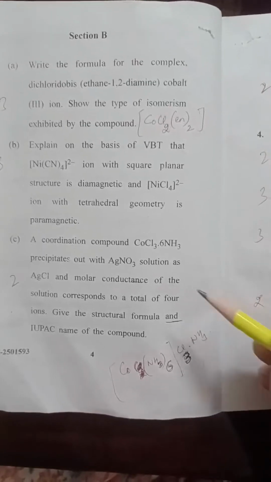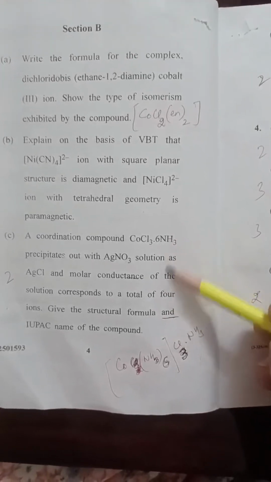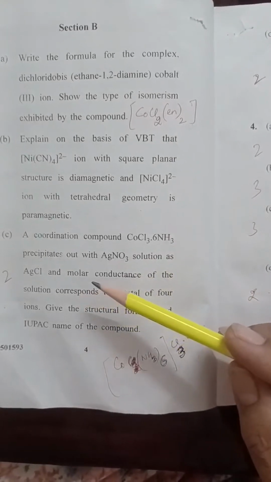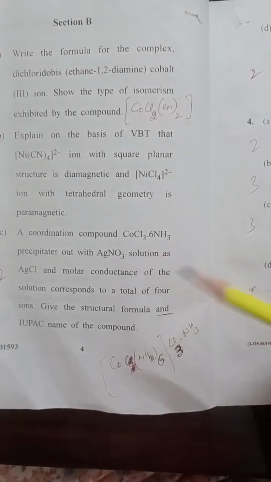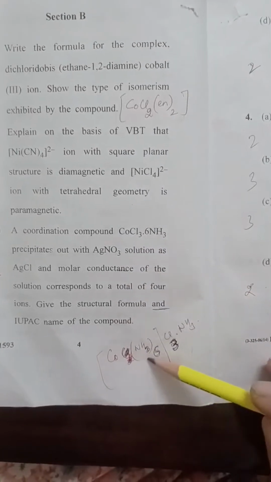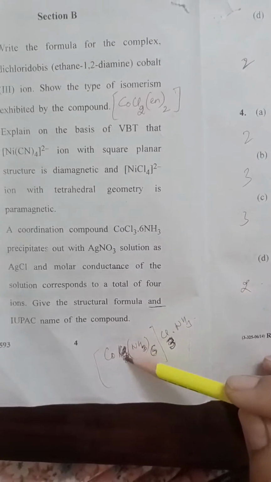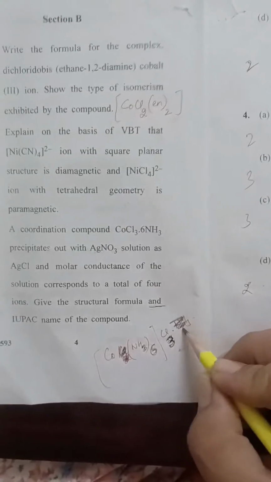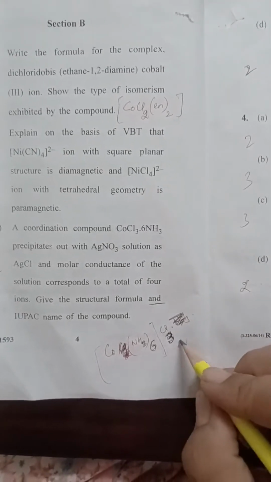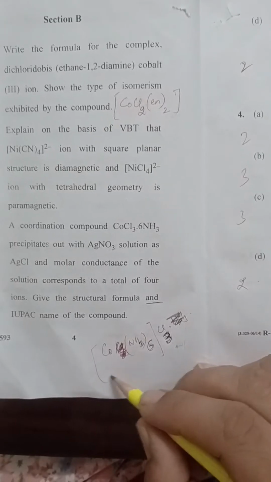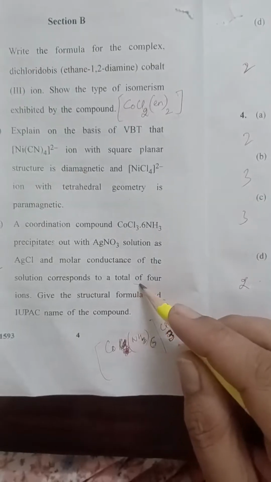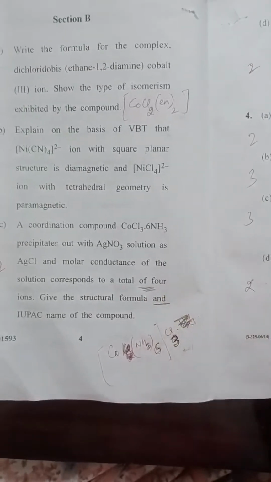Then there is a coordination compound. You can read the question, and when you react it with silver chloride, what will be the structure formed? The structure will be [Co(NH3)6], and 3Cl will be outside. Okay, and there is no ammonia outside. So how many ions will be formed in total? 3 ions of chlorine and 1 of this whole complex. So total ions will be 4. They asked for the total number of ions formed. The total ions will be 4.